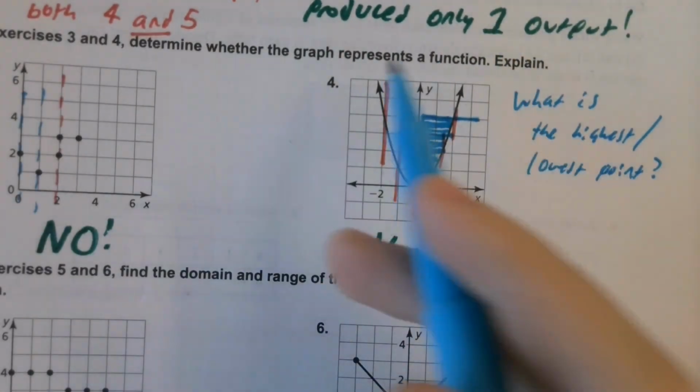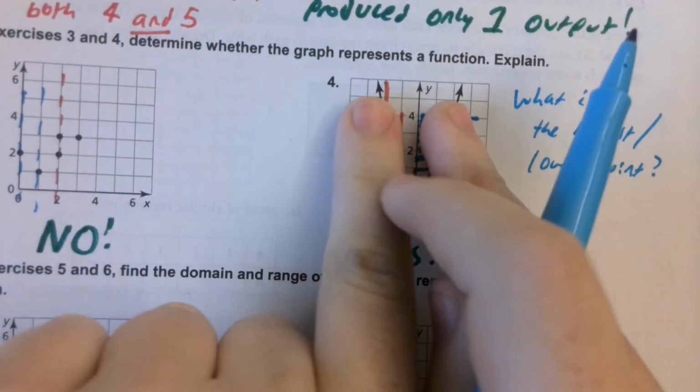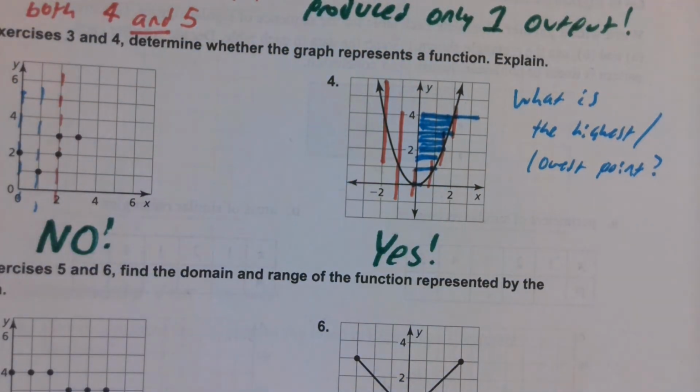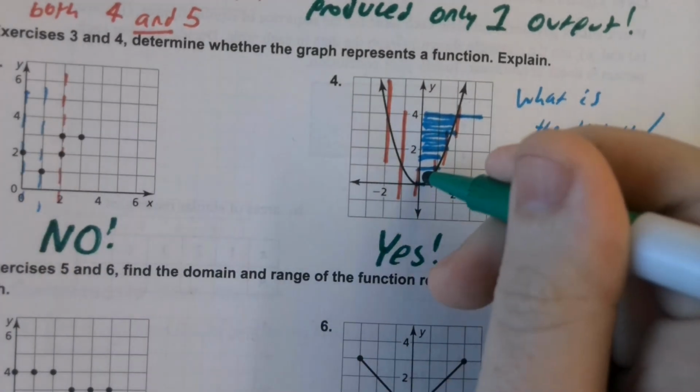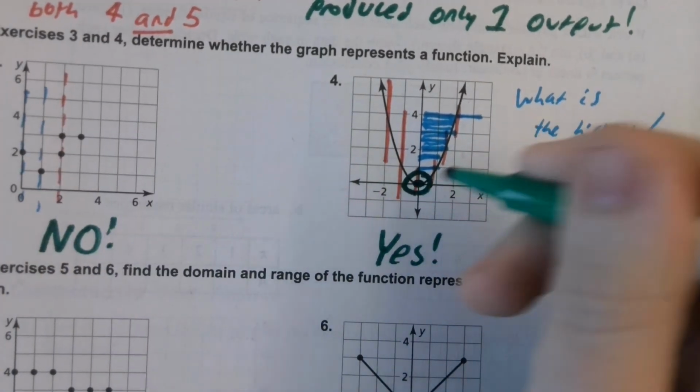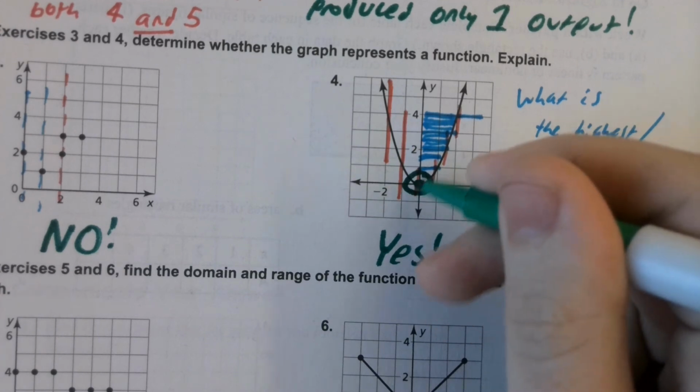Well, no. Our graph has these arrows that tell us it'll go up forever. So we don't have a highest point. Our range will also then keep going up and up and up forever. But do we have a lowest? Yes. The lowest point of our graph is here, at x equals 0, y equals 0.